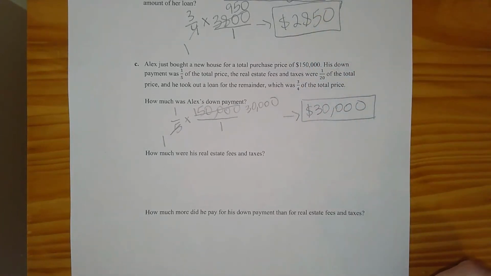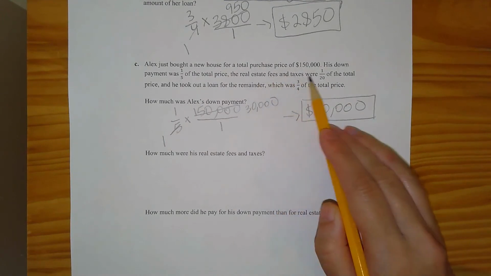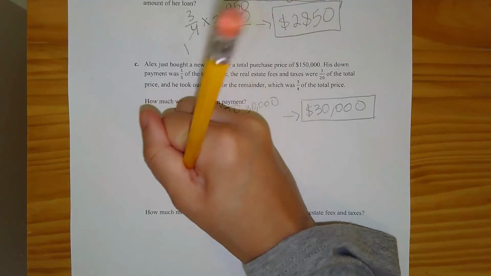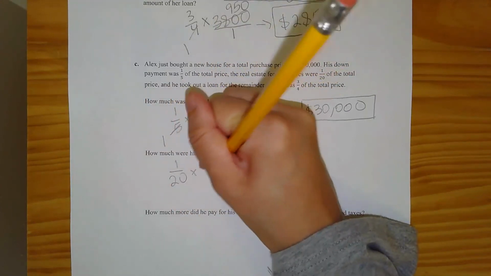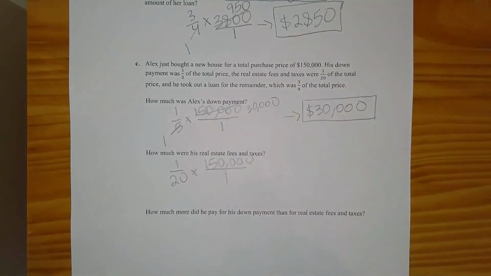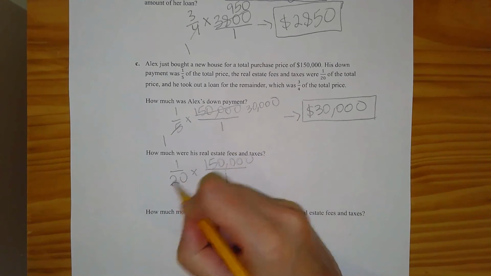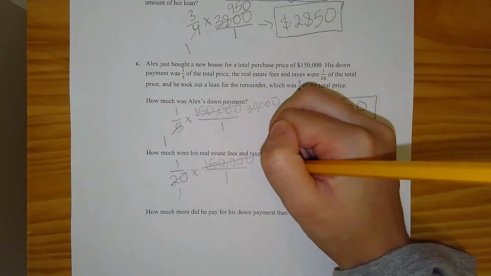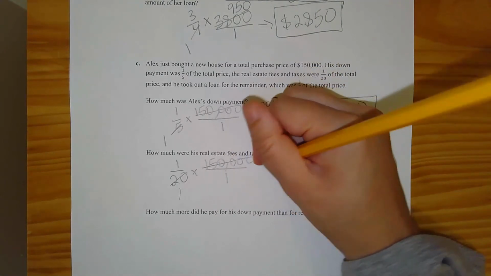How much were his real estate fees and taxes? It says that the real estate fees and taxes were 1/20 of the total price. So I'm going to do 1/20 times $150,000. I can actually go ahead and divide by 20 on both of these. And if I divide by 20, I'm going to get 7,500.